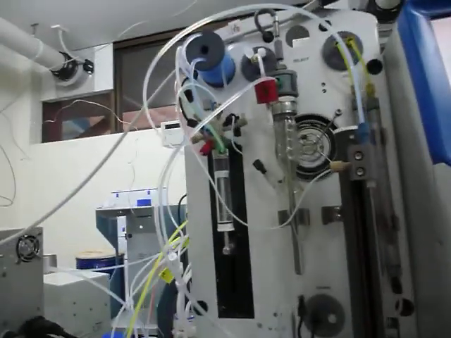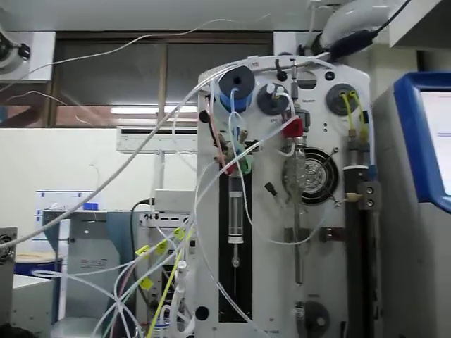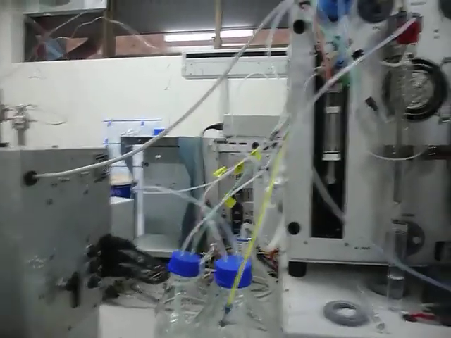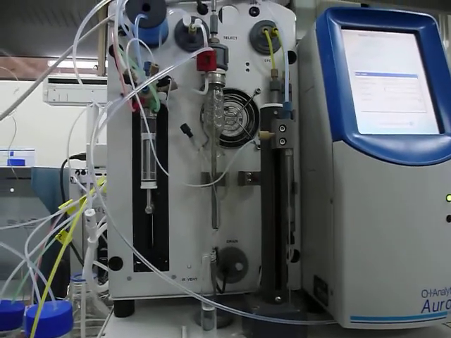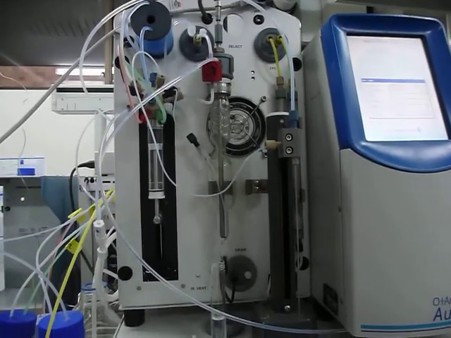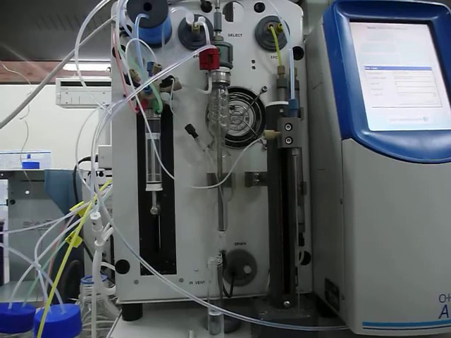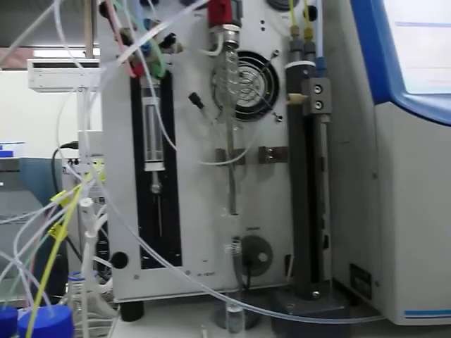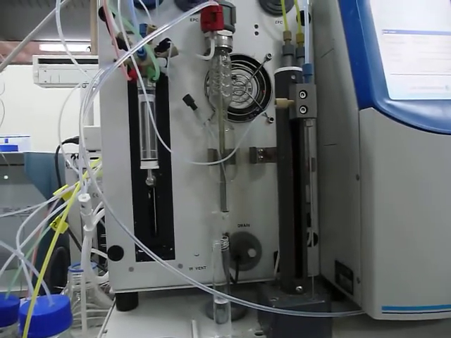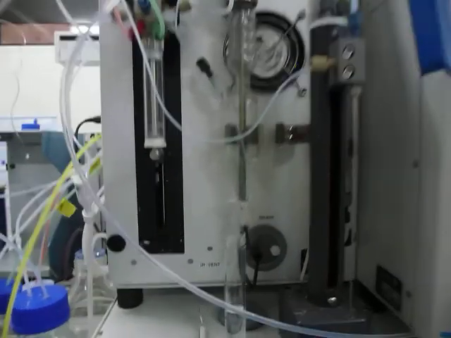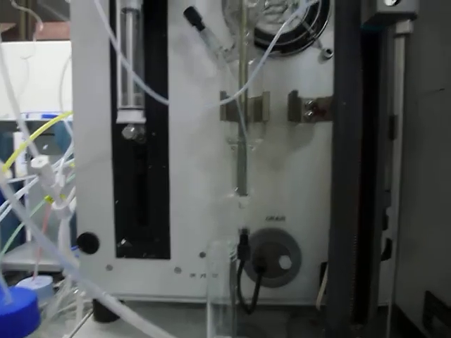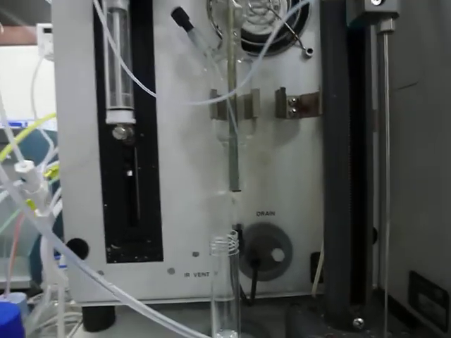and then it takes 1 milliliter of acid that is in another bottle there, and it will pump that inside the reaction chamber here. I don't know if it's possible to see, but there are some bubbles coming out. This is the carrier gas, the helium.